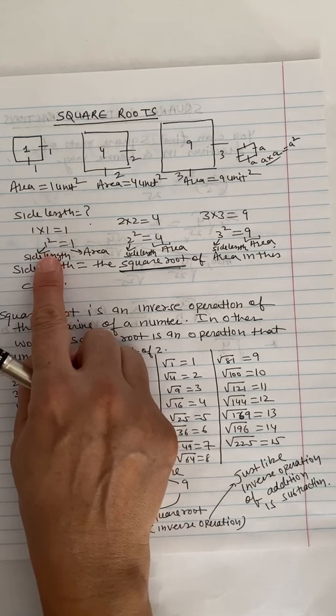So square root. Now what is a square root? It is an inverse operation of the squaring of a number. When you square a number, you get an area. And when you take the inverse operation, which is called a square root, it gives you a side length.